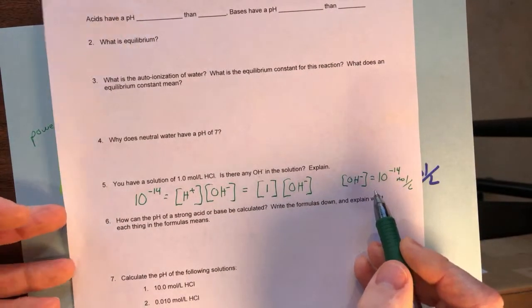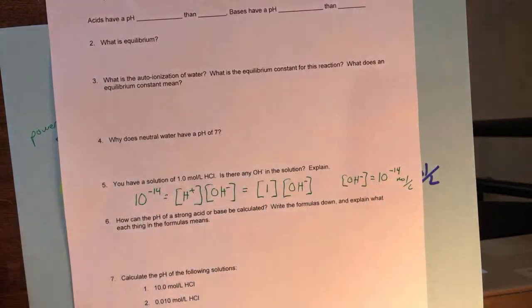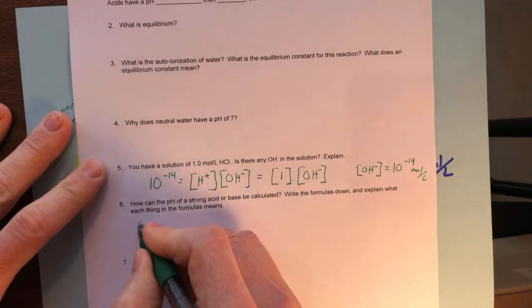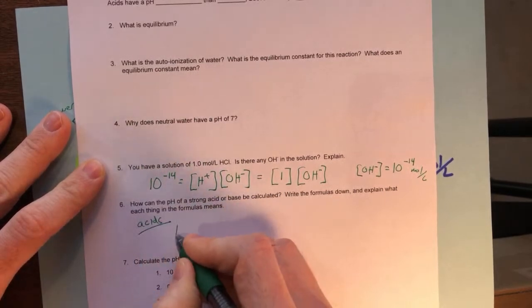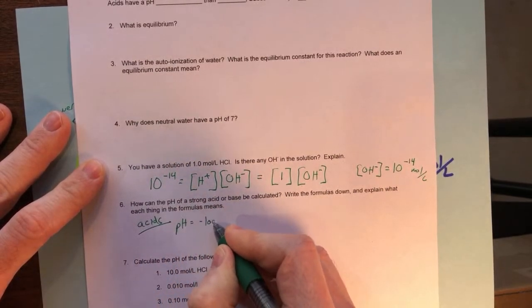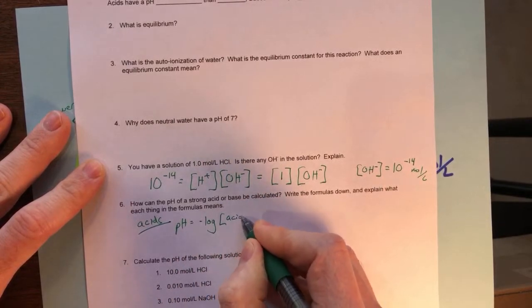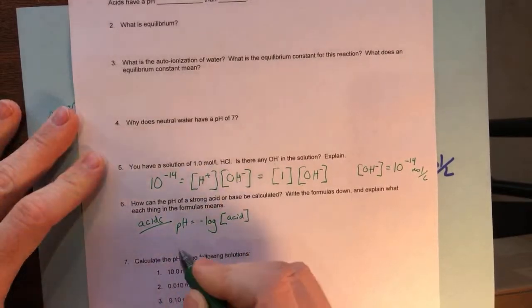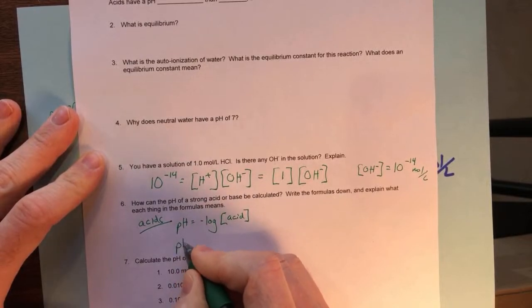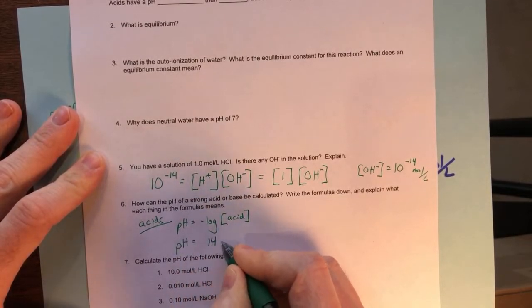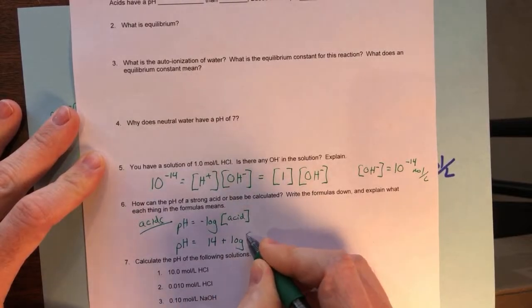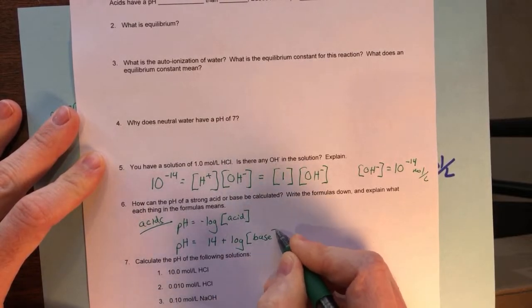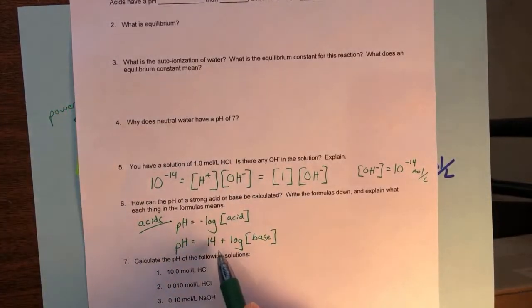All right? So your pH, we're going to calculate it this way for acids. Your pH equals the negative log of the amount of acid you have. And I'm only going to give you guys strong acids. Weak acids are going to be a lot more complicated. And for bases, we're going to say the pH is going to be 14 plus the log of the base molarity. Okay? And this is a derived equation, and we could work through how that works.